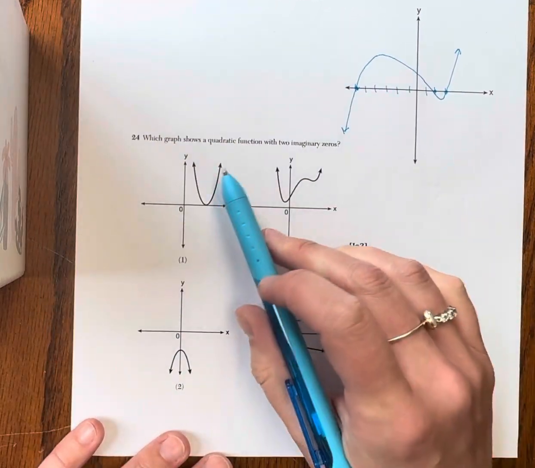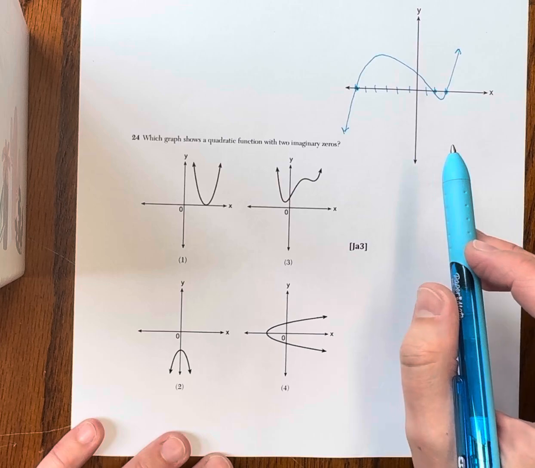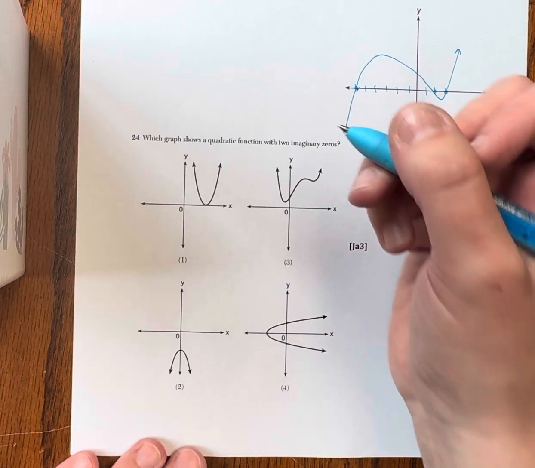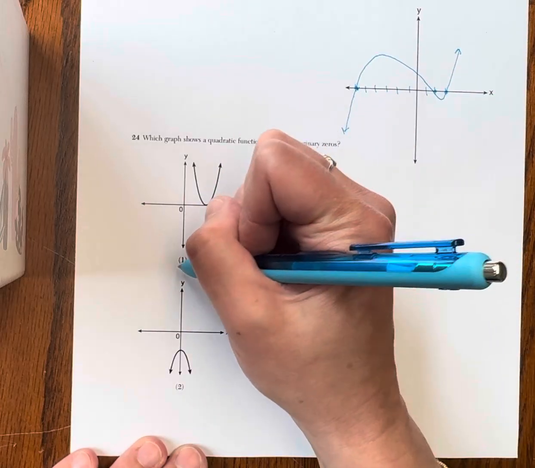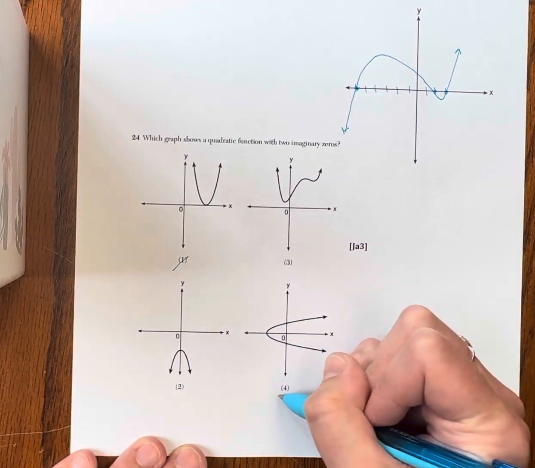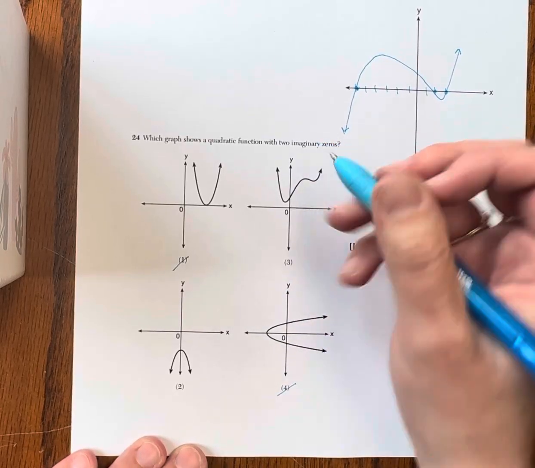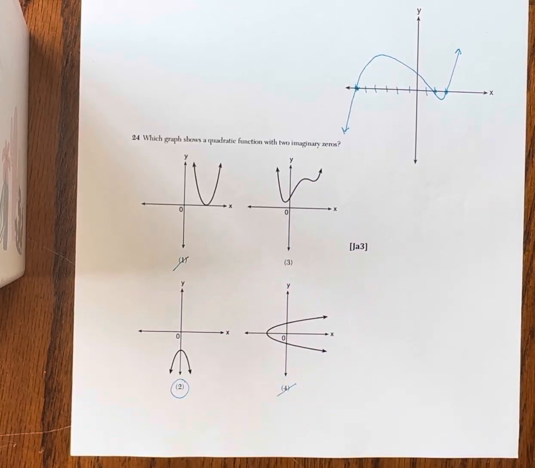The last one says, which graph shows a quadratic function with 2 imaginary zeros? Imaginary zeros just means that it doesn't cross the x-axis. So 1 and 4, and it has to look like a quadratic. So that would be option 2. That is it.